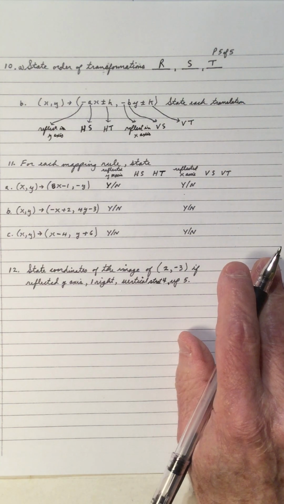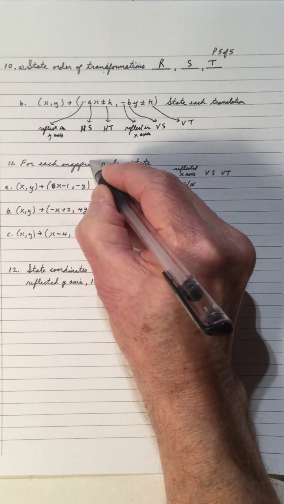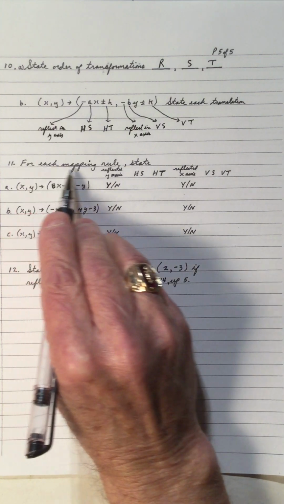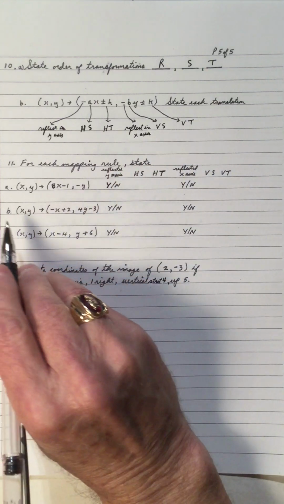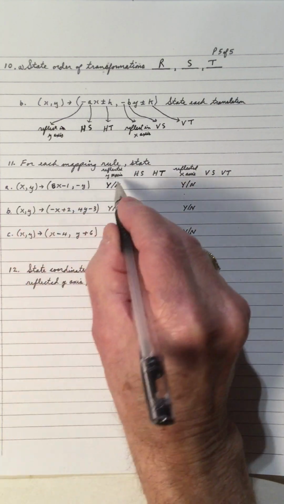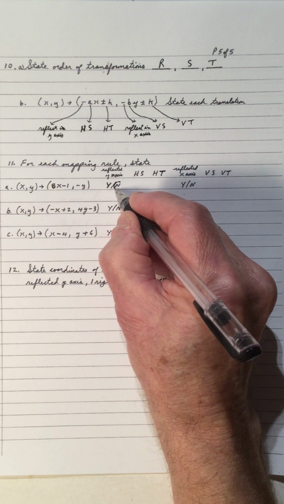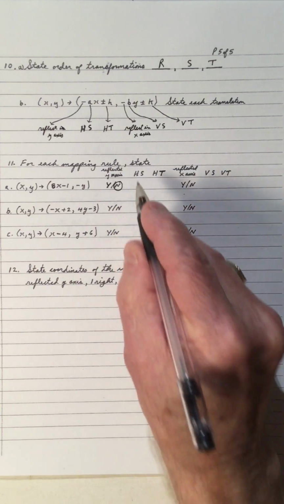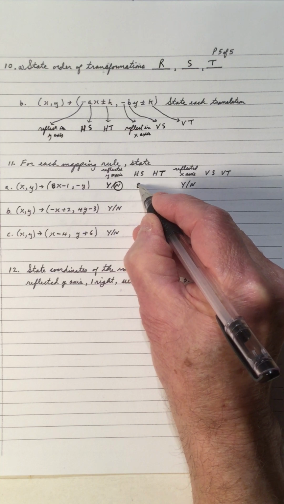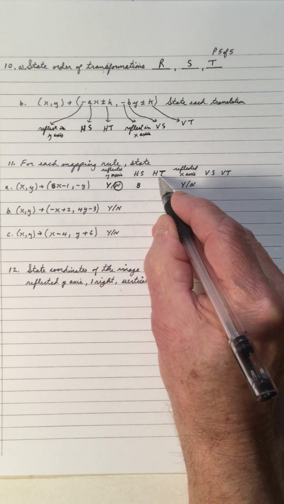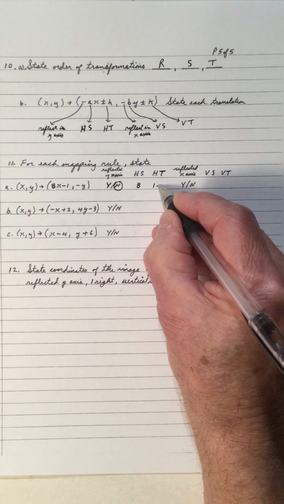So based on that, let's see if you can comprehend. Hopefully I'm making it better for you to understand. For each mapping rule, state: so I've got a mapping rule, and I'm going to go through all of these. So this mapping rule, is it reflected? This is not negative, so the answer is no. It's not reflected. A horizontal stretch, you've got an 8. The horizontal stretch is 8 times. The horizontal translation is a negative 1, so it's 1 left.